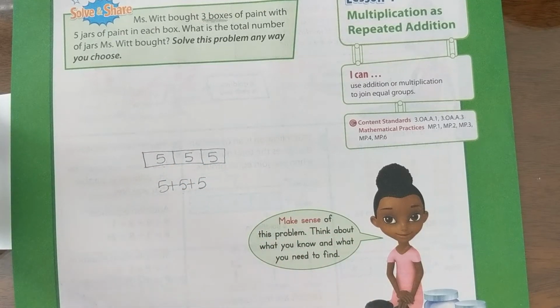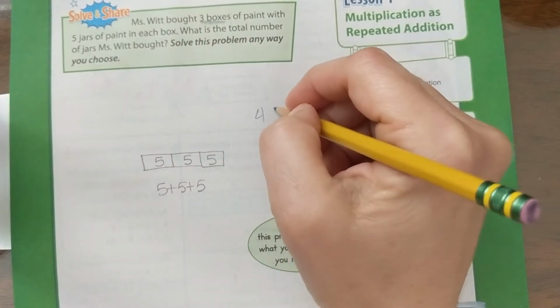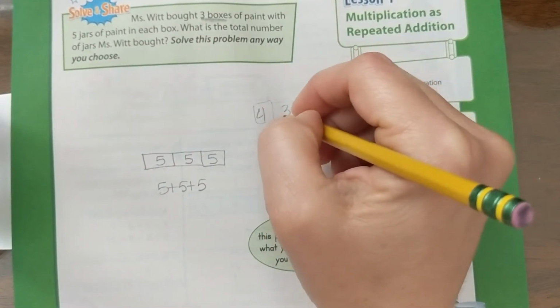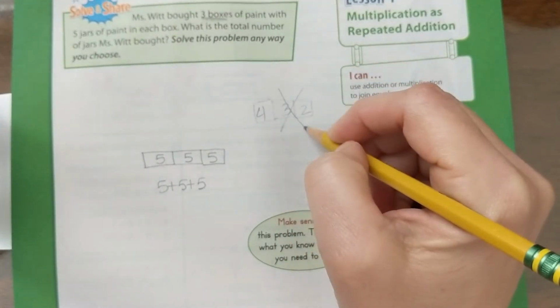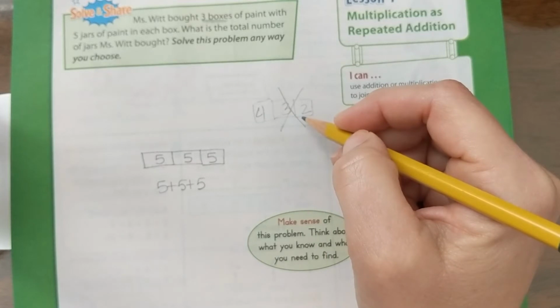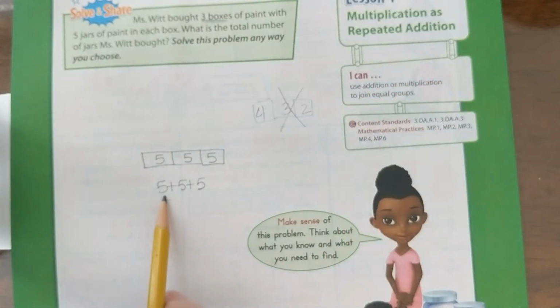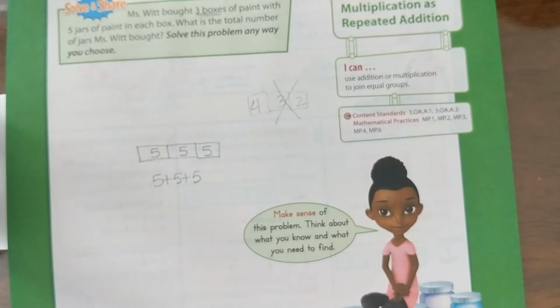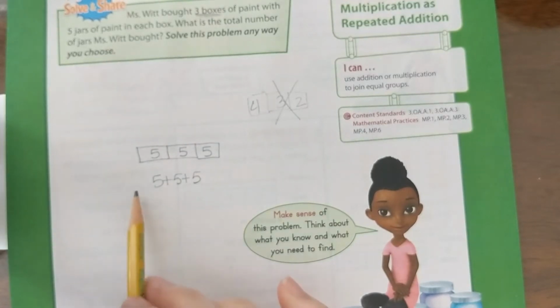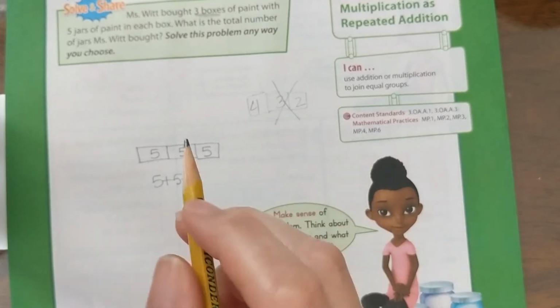Remember, for multiplication problems, it must be the same number being added over and over again. If I had 4 in one box and 3 in another box and 2 in another box, then that cannot be multiplication. You can only use adding to figure that one out. But since these are all the same number, I can use multiplication. Multiplication is when you repeat the same number, you're adding the same number over and over.